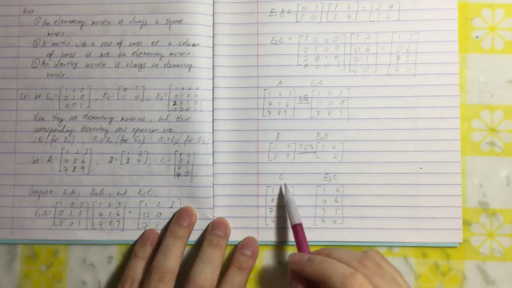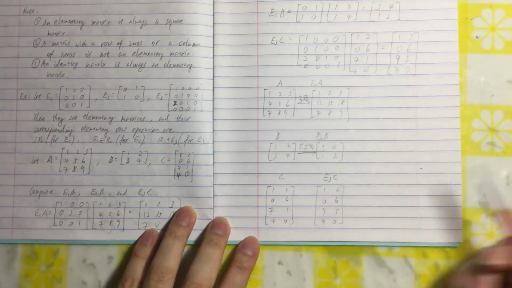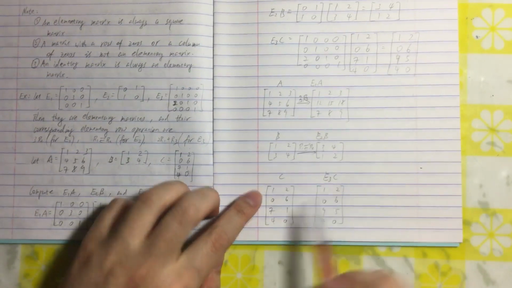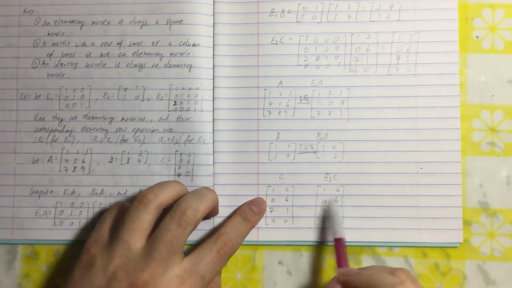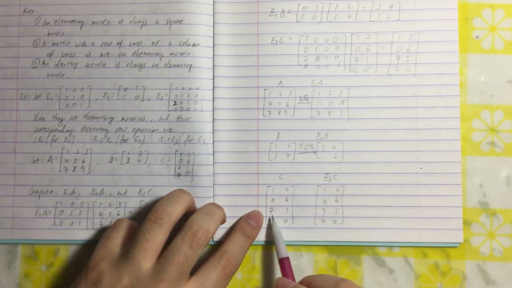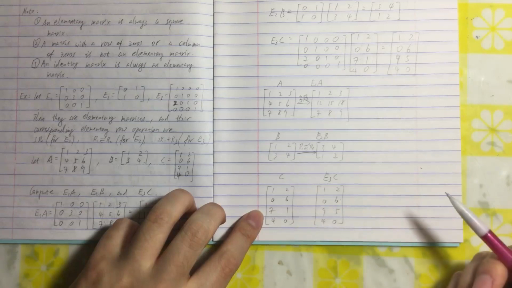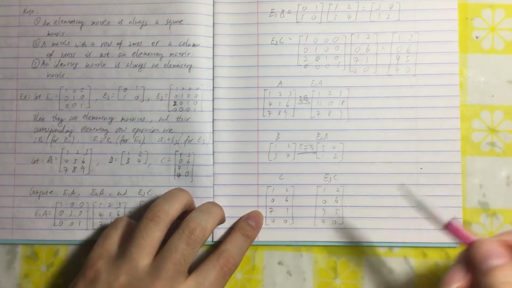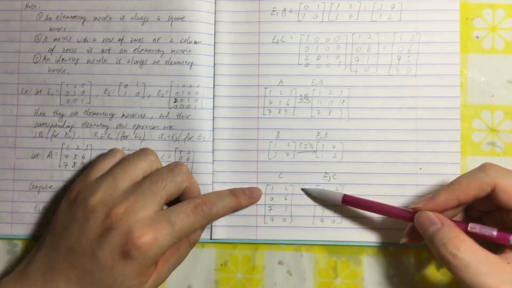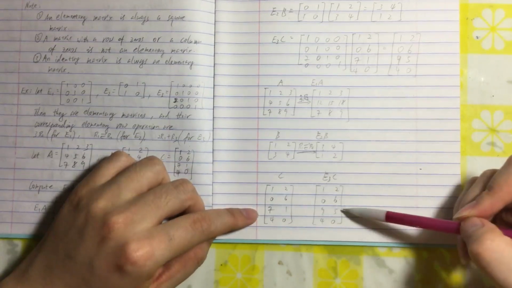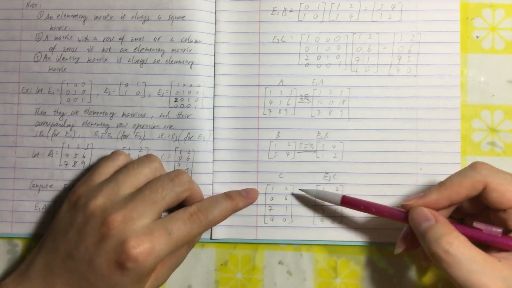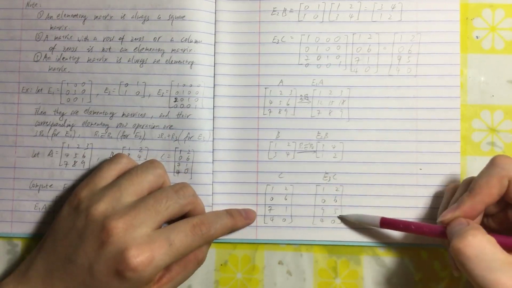Now observe matrix C and E3C. We can see that the first row looks exactly the same, the second row looks exactly the same, and the last row looks exactly the same. The only difference is the third row. If I multiply the first row by 2 and add it to the third row, I can get this.